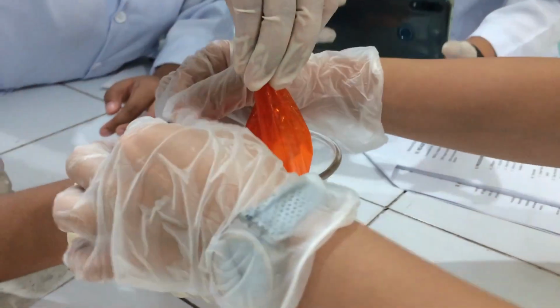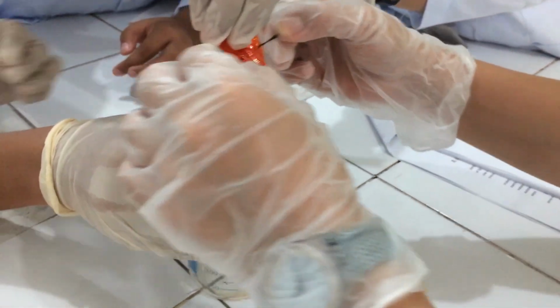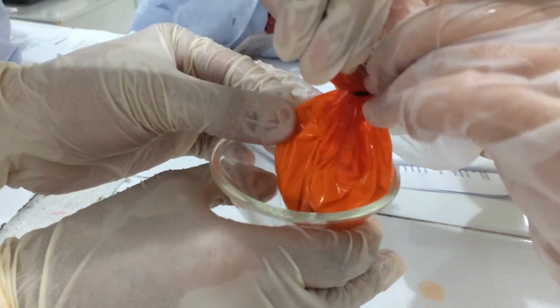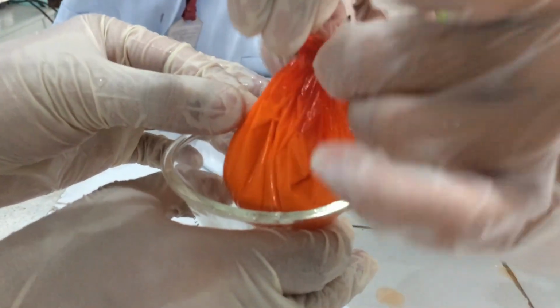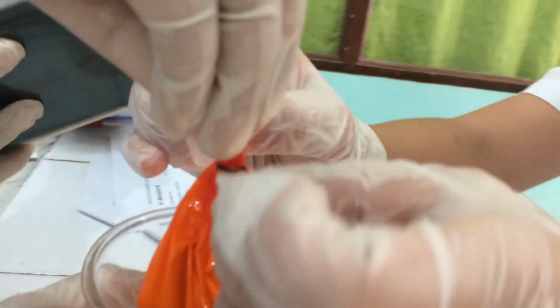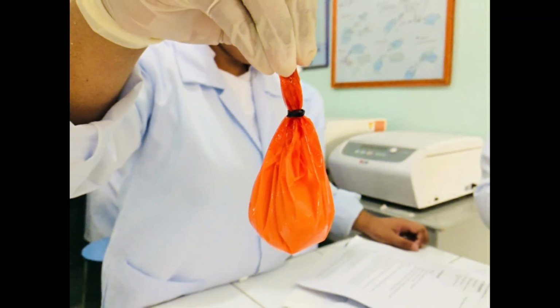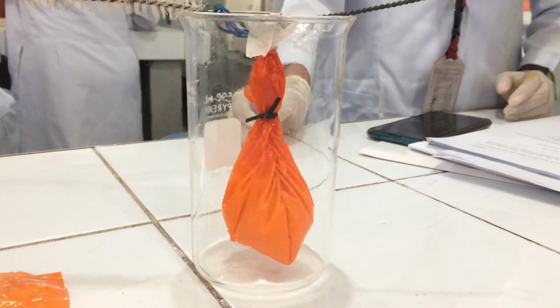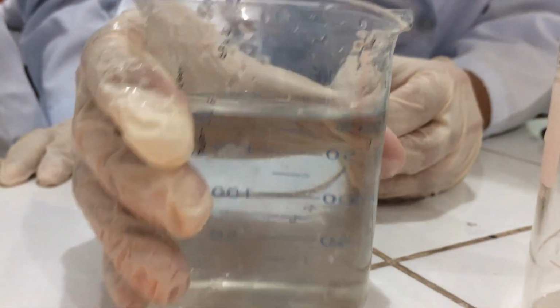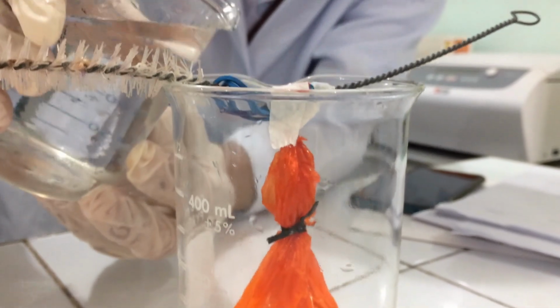Collect all the edges of the cellophane and tie the cellophane with a string to secure it. Leave some airspace above the milk. Place the bag into a 500 ml beaker and suspend it so that it almost touches the bottom. Add distilled water to the beaker. Make sure that it is at an equal level with the surface of the milk.